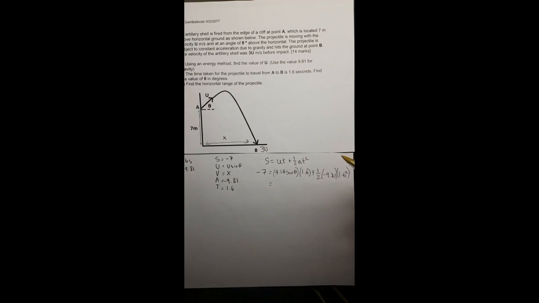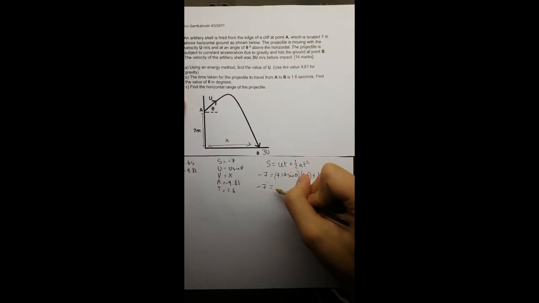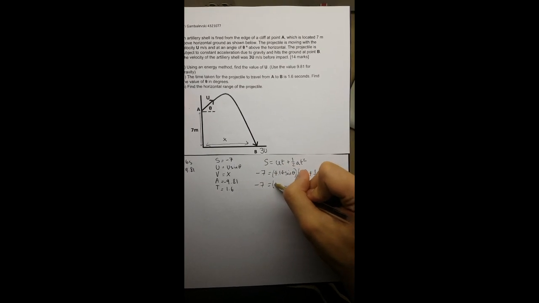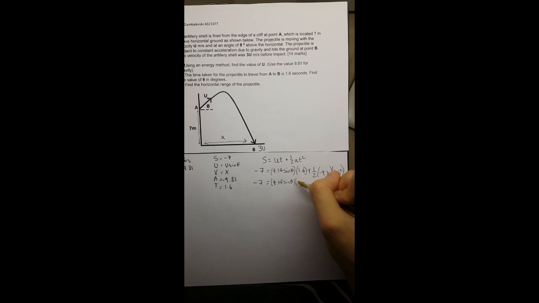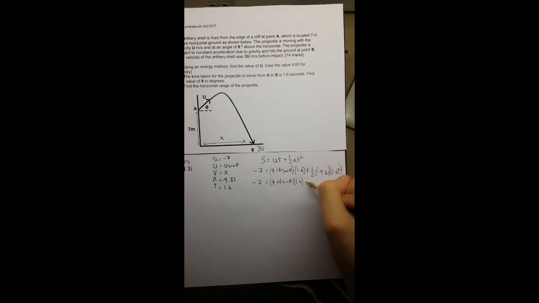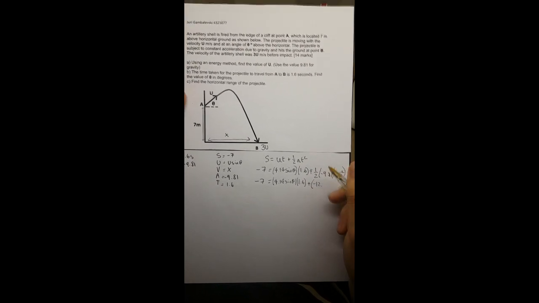We can then begin to break down the question, which can be done by leaving minus 7 here for now, and then 4.14 sin θ, and 1.6 here, and then we can solve this area here, which will give us minus 12.5568.